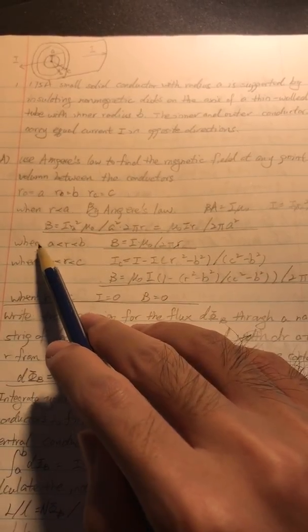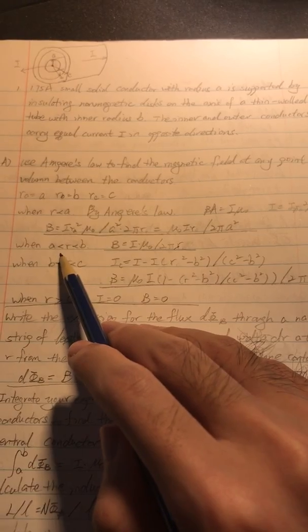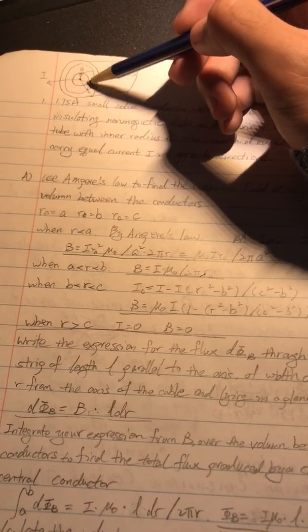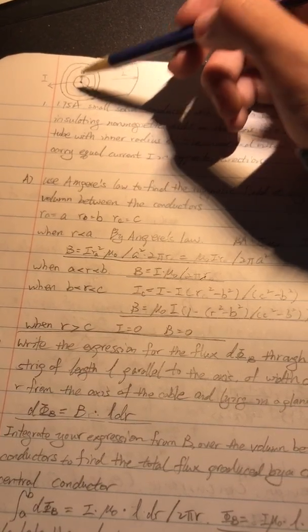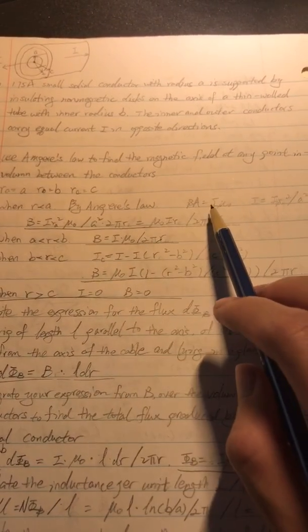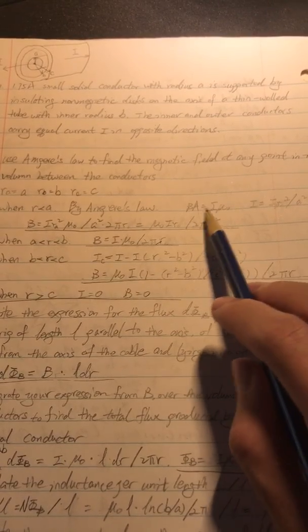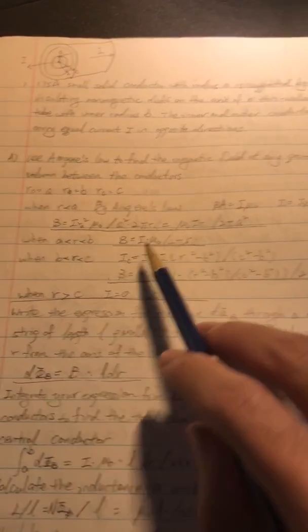And for the second scenario, when r is greater than a but less than b, it's in this empty space, so the current will not be affected. The current will be just I, and we just divide by the area from both sides, and we will have the answer.